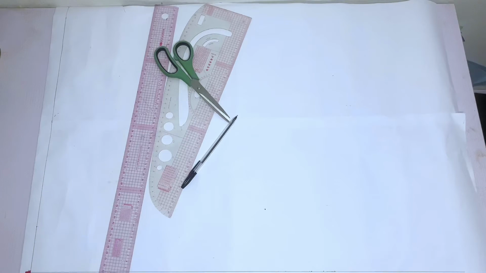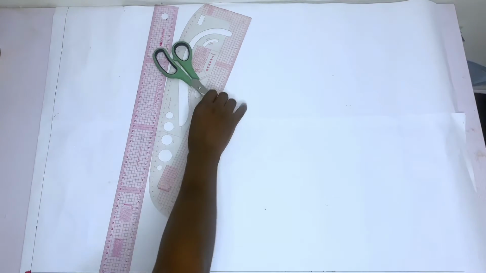So I decided, you know what, I'm just going to drop the video for you. I had a whole entire new fit. This was my new fit, and I'm just going to show you how I draft my basic skirt block, and let's get on with it.